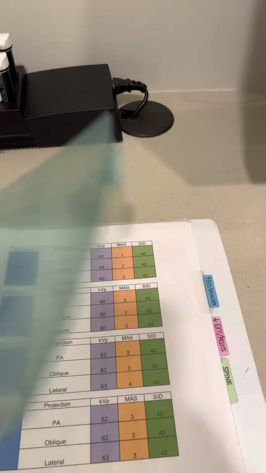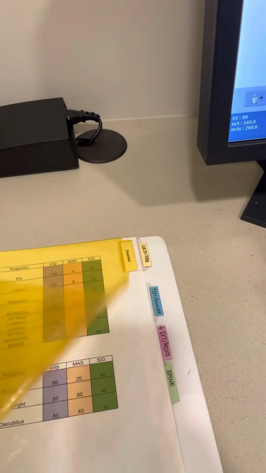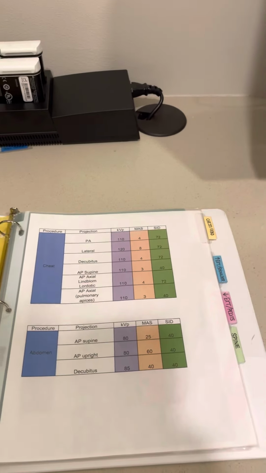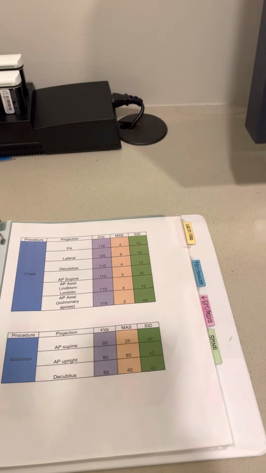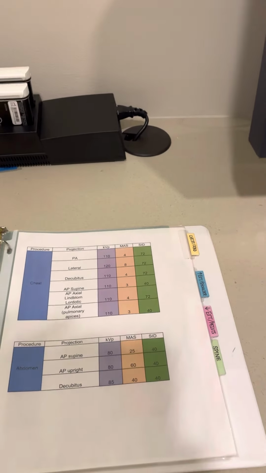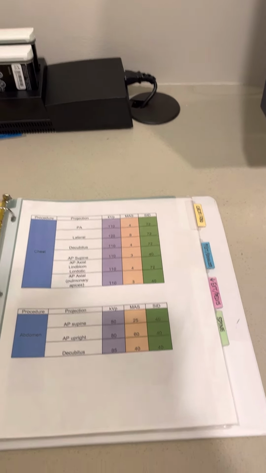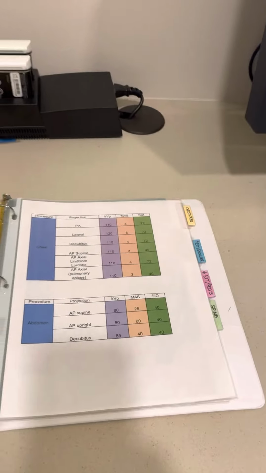And each section of the body is divided or listed so that all of the practicums that we have here in the lab, you can find the projection that you need and set your technique. You never have to memorize the technique chart.